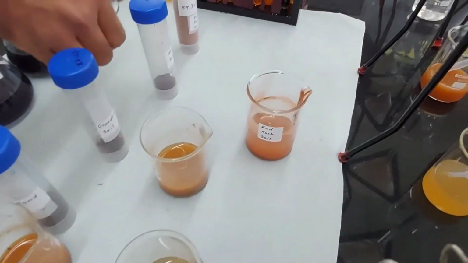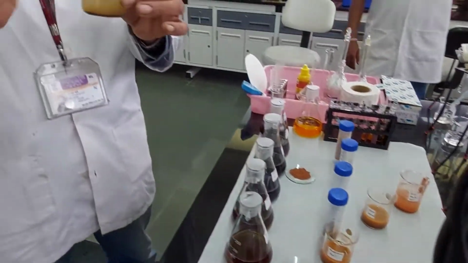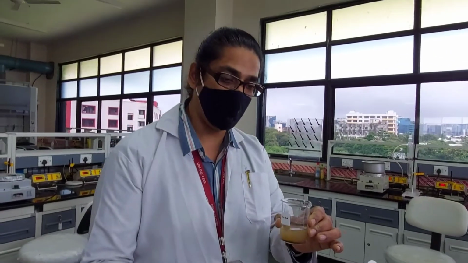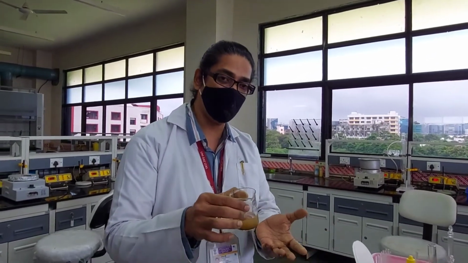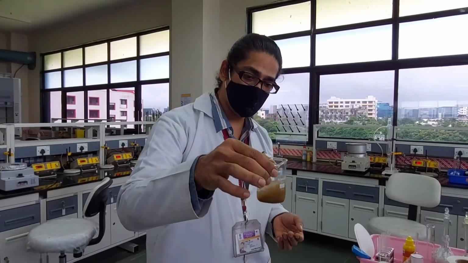Now what do you do? You take the soil, let's say 5 grams of it or 10 grams of it, you decide. If you are using 5 grams, use 25 ml of water. Then you make a nice slurry out of it.